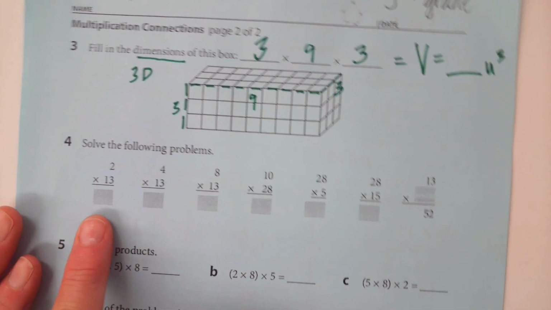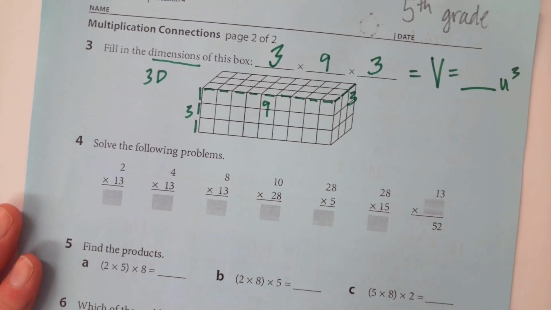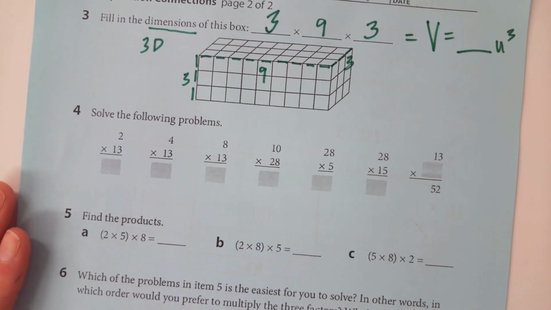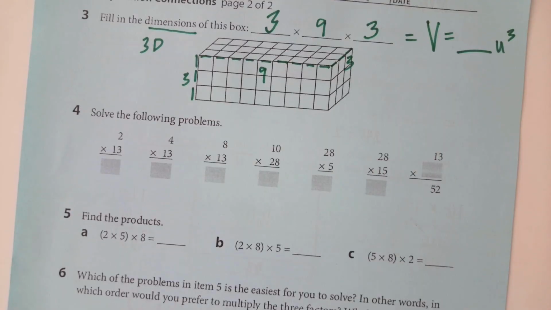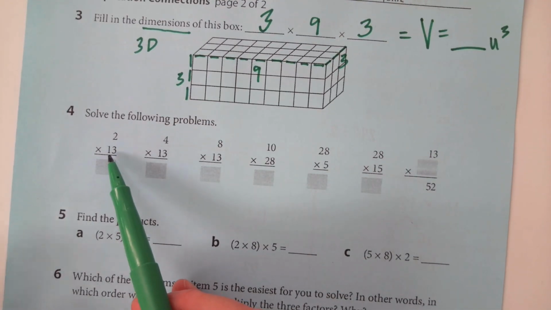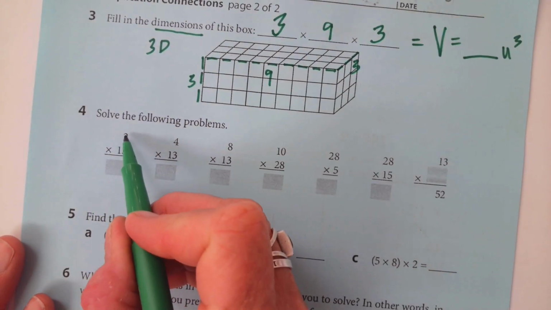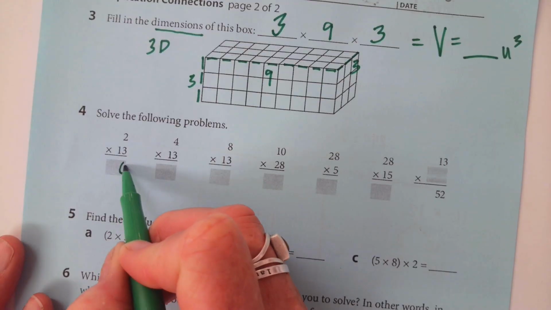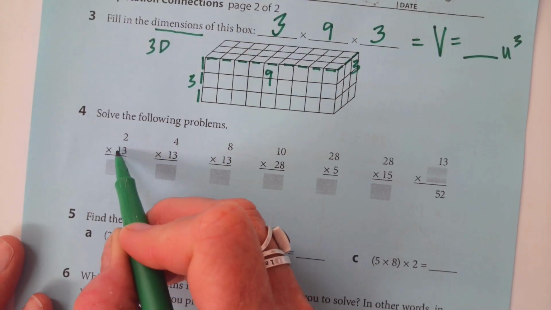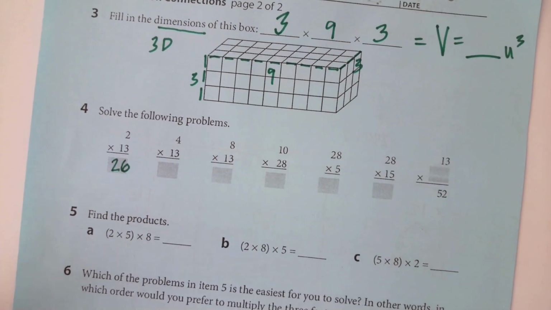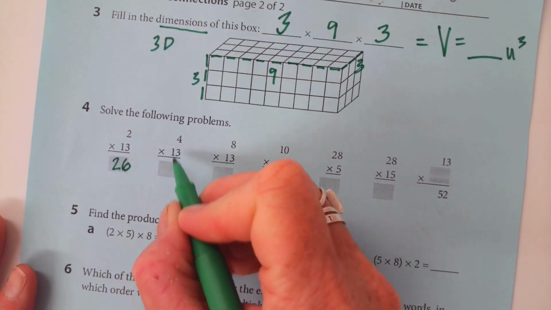Okay, number 4, how can you solve these? We are multiplying by 2-digit numbers. So again, use that pull apart trick. 2 times 13 is the same as 2 times 3 is 6, and 2 times 10 is 20. So I get 26. If it helps you, take it apart down below.